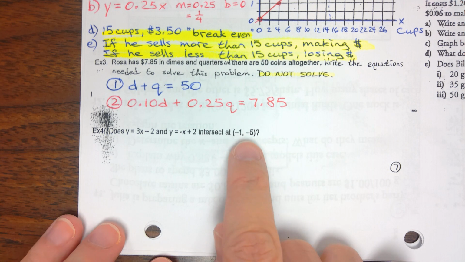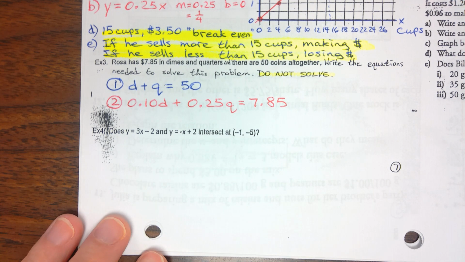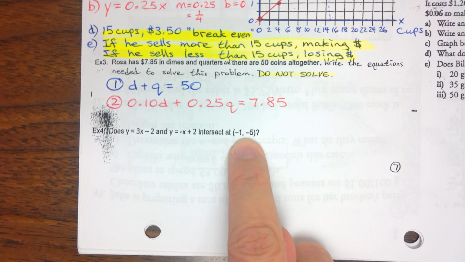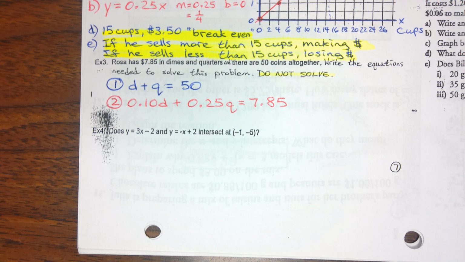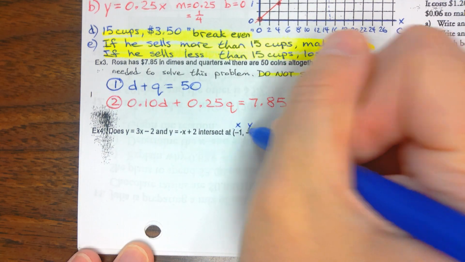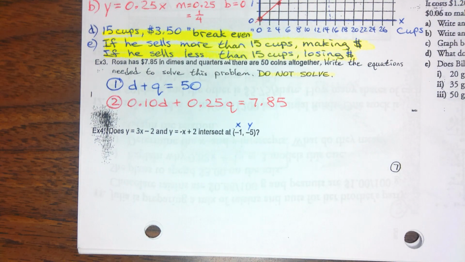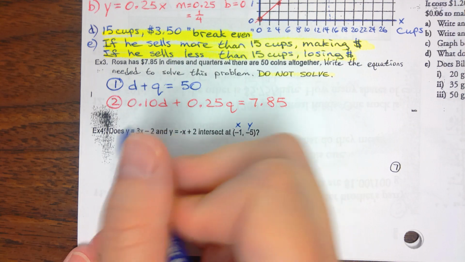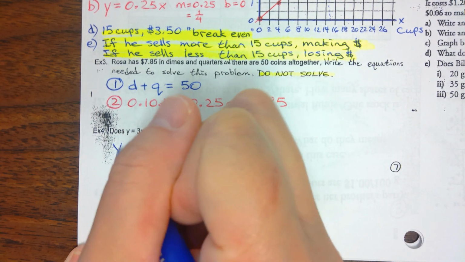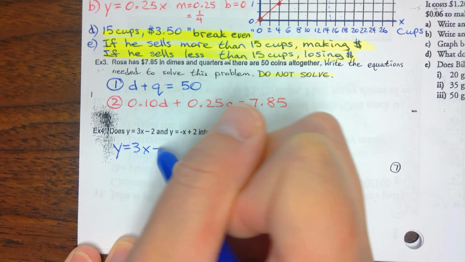So one way, as Rudrash said, I could graph it and then see if it crosses at -1, -5, or I could substitute these values into the equation. This is my x, this is my y. So sub it in. In my first equation, y equals 3x minus 2.